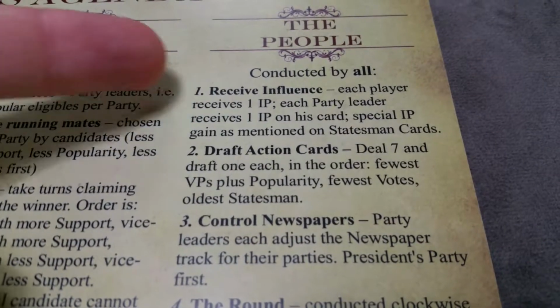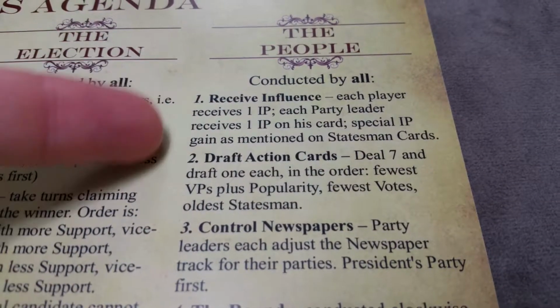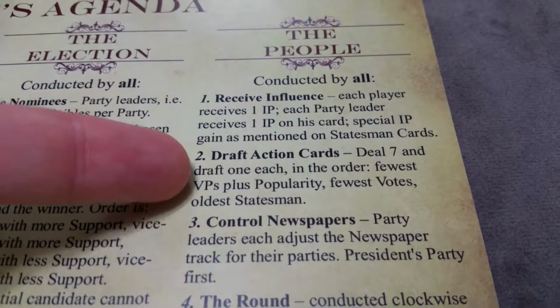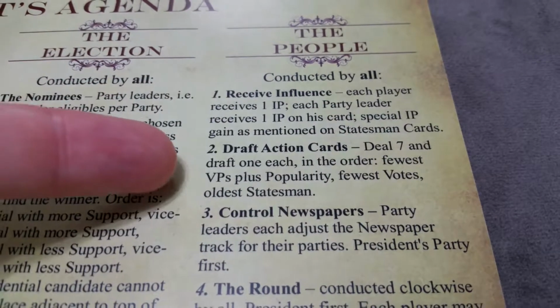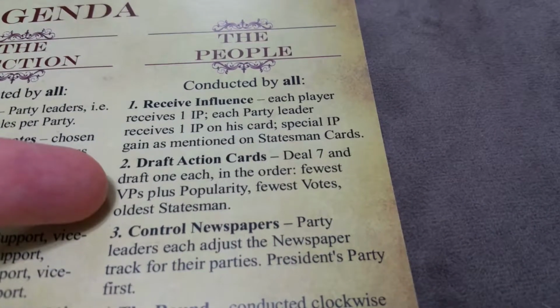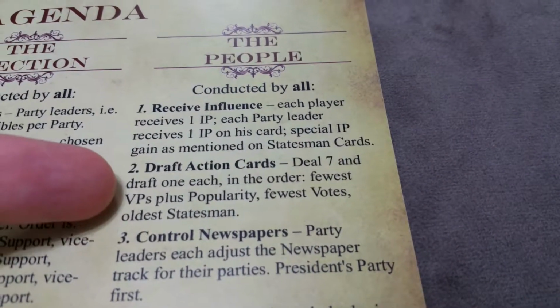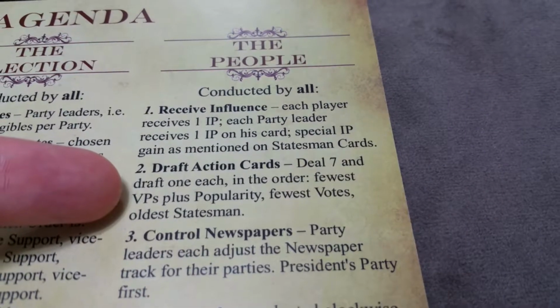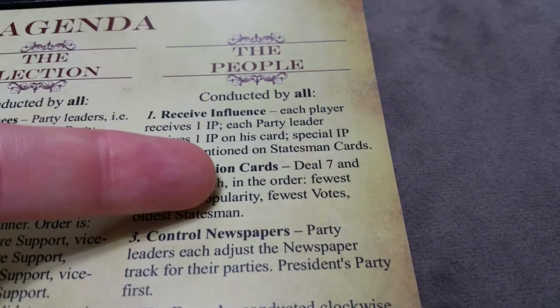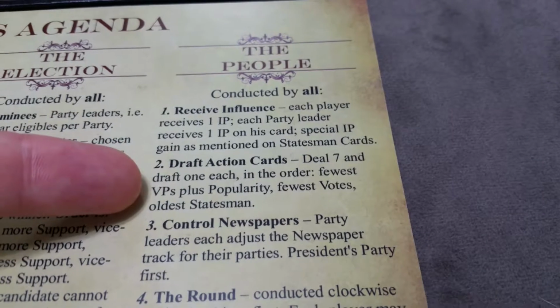But before we get to that, after we give out the influence points, then we're going to draft action cards. So we always deal 7 cards. We'll just draw them from the top of the action deck. And then each player will get to draft 1 card. And we'll actually do it in a specific order. This is a catch-up mechanic.